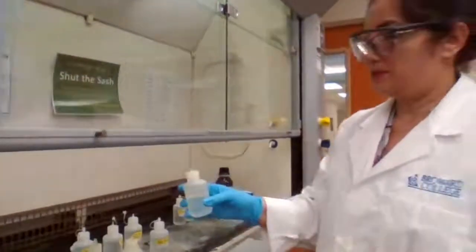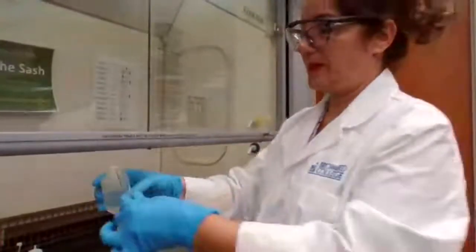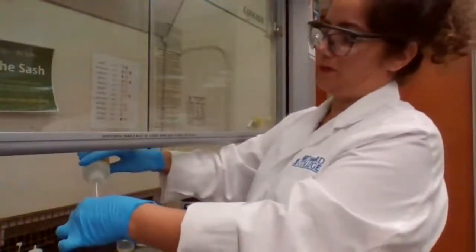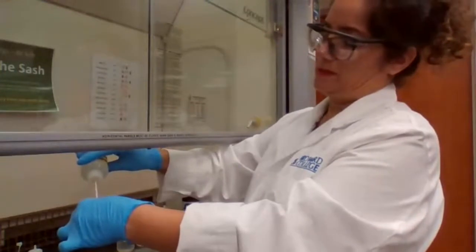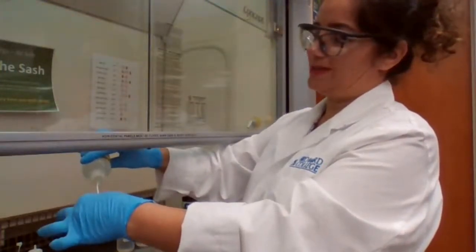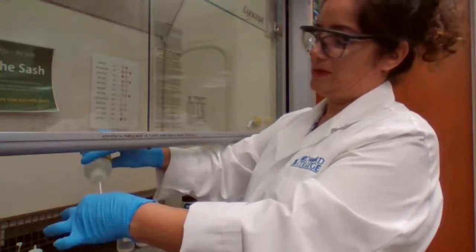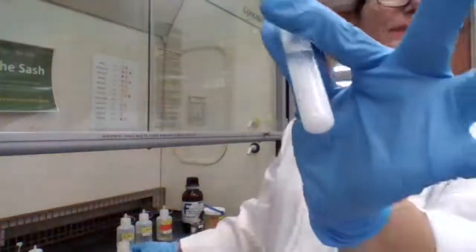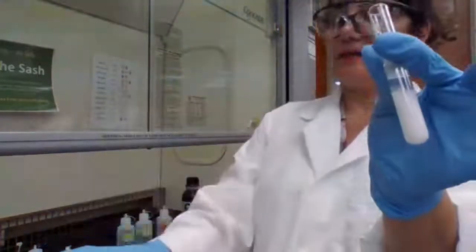So you could see I'm adding 1, 2, 3, 4, 5, 6, 7, 8, 9. The solution must change to acidic solution. It must be acidic. A white precipitate formed when I added the nitric acid.